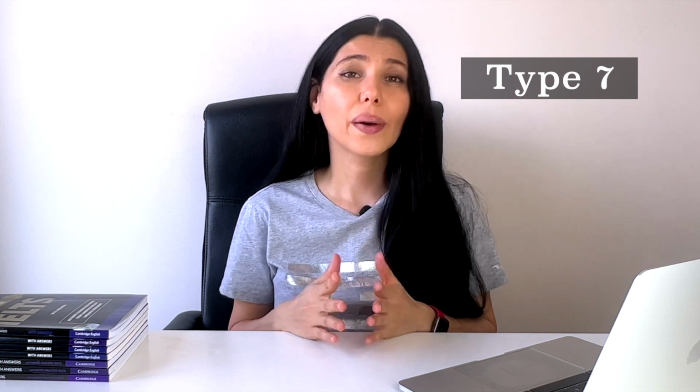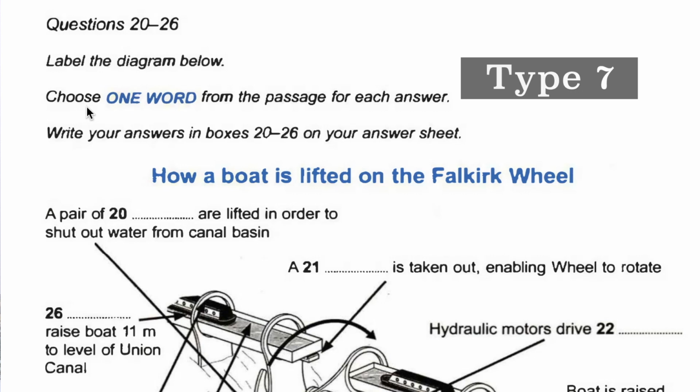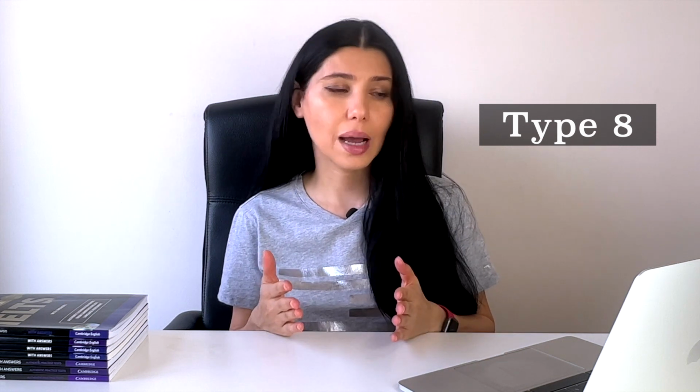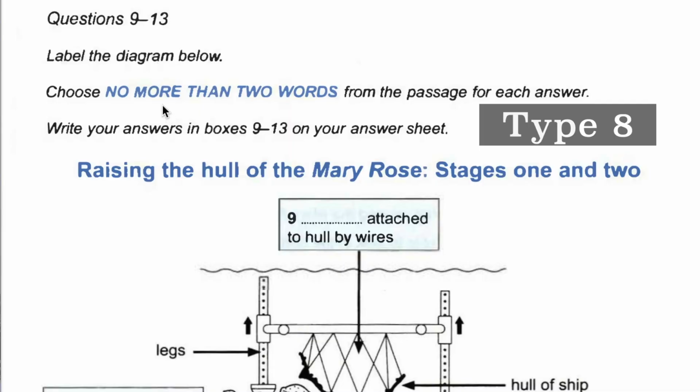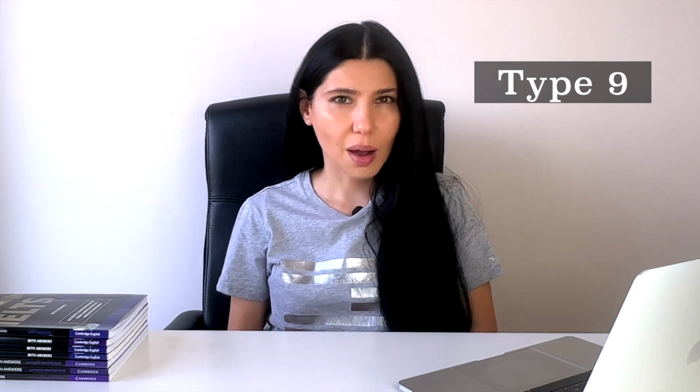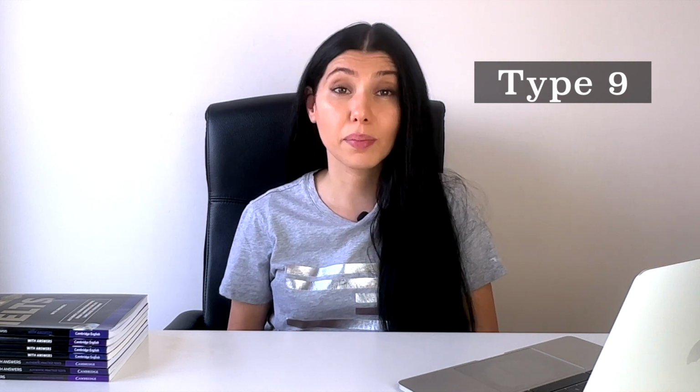Now we're going back to one-word answers, but this time we're looking at a diagram. Choose one word from the passage for each answer. Similar to this is the task where you, again, label a diagram, but this time the number of words is no more than 2. There is one more task where you have to complete sentences with words, but the words don't come from a passage, they come from a box.